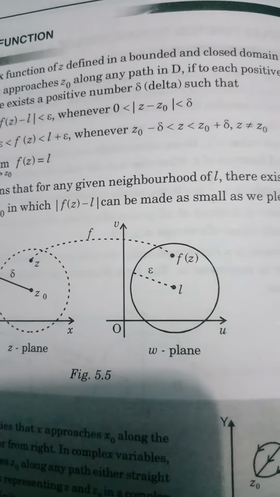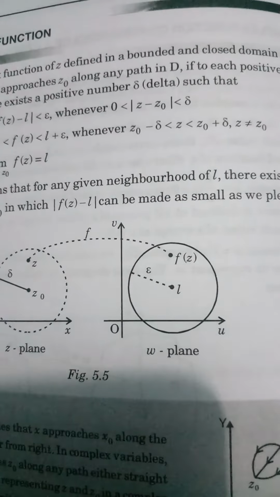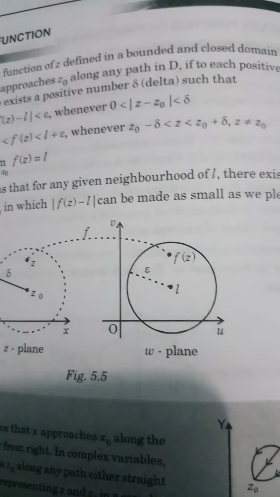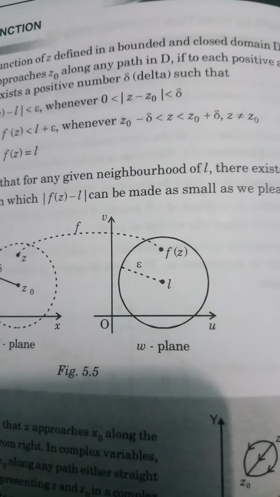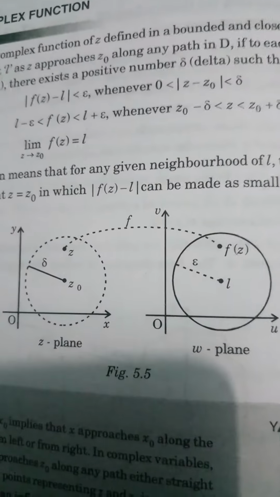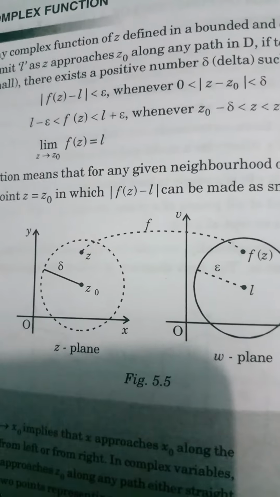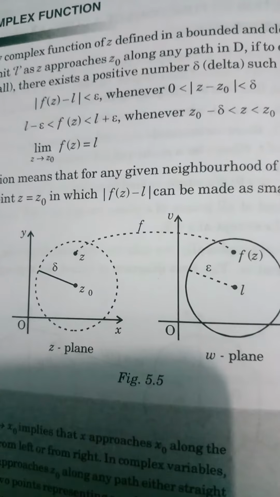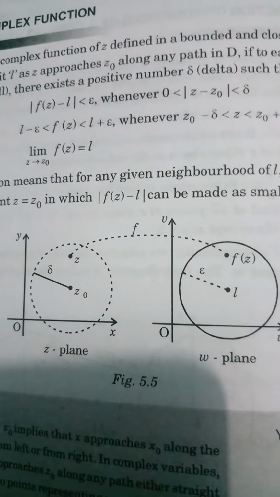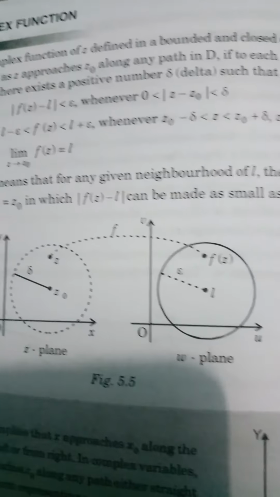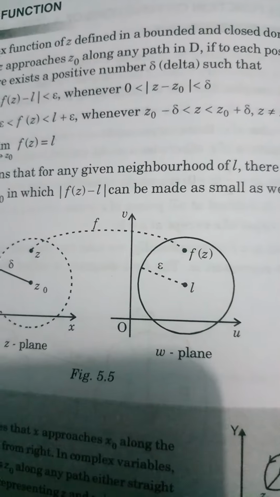If there exists a positive number epsilon, however small it may be, we draw a circle with radius epsilon. Here we draw a circle with radius delta, and z corresponding to z under the rule f in the w plane becomes f(z) in the figure.